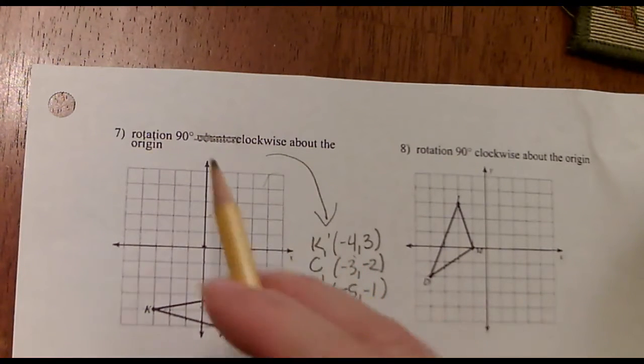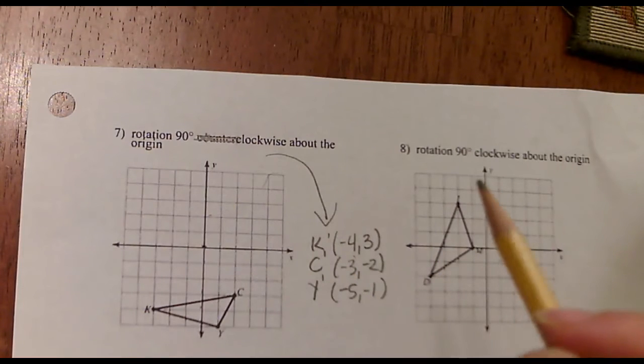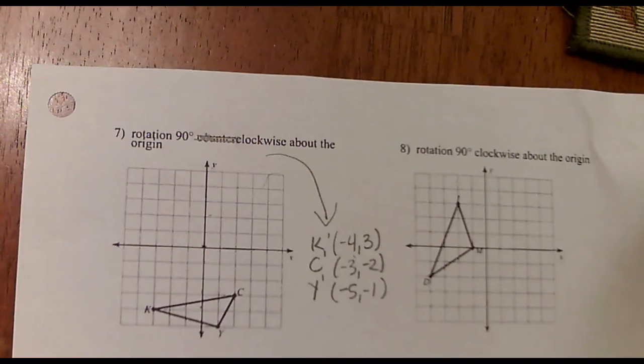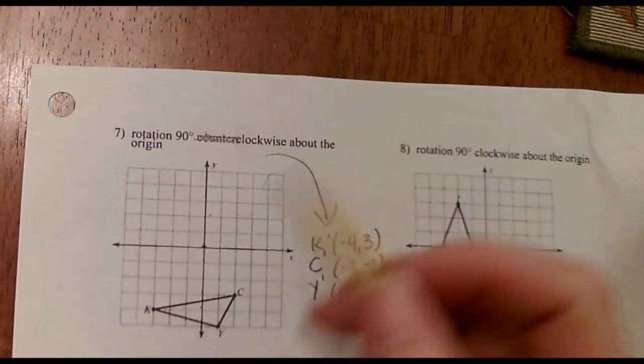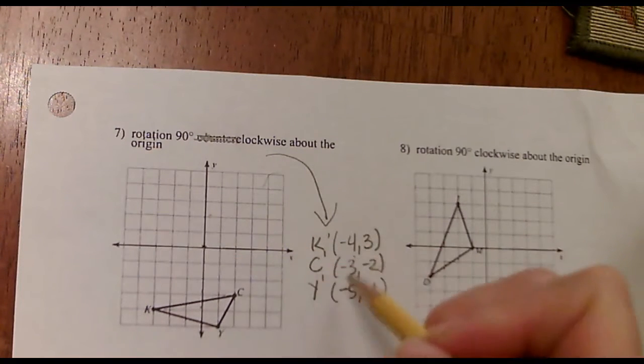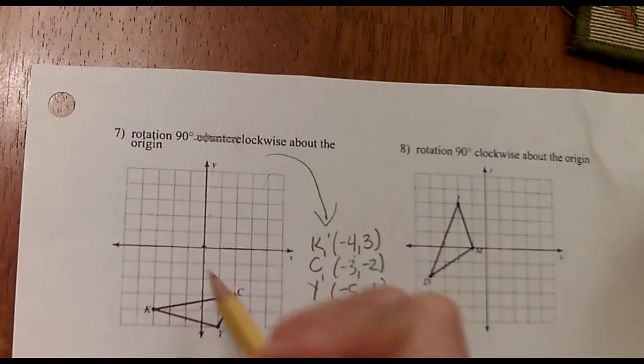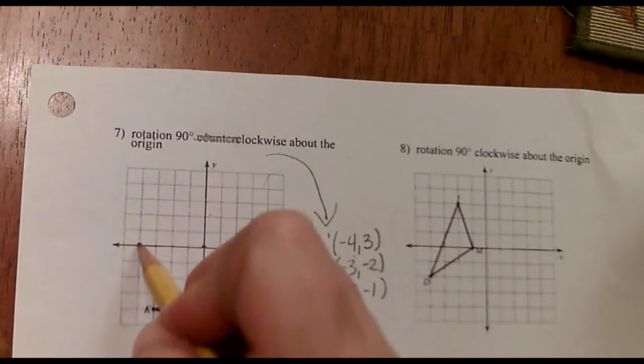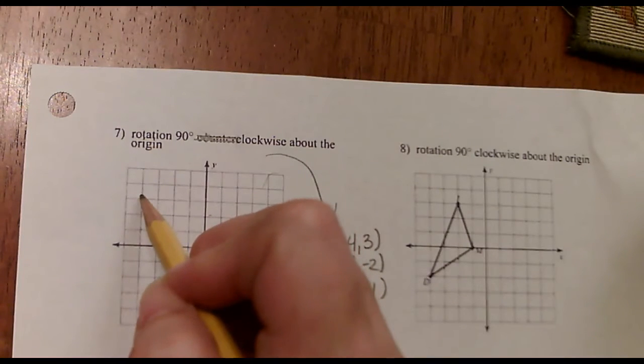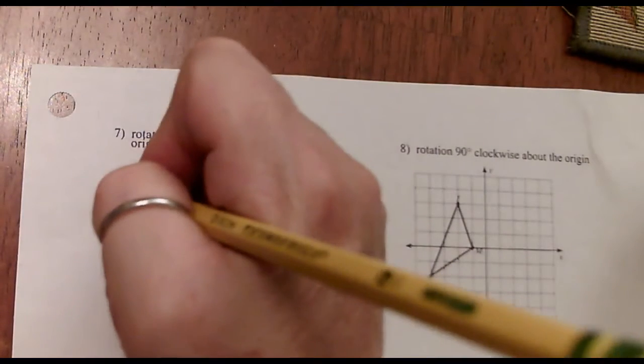So after a rotation 90 degrees clockwise, my new transformation, or my rotated figure, will be at these ordered pairs. So from my point of origin, I'm going to count left 4 and then up 3. And there we have my point K prime.